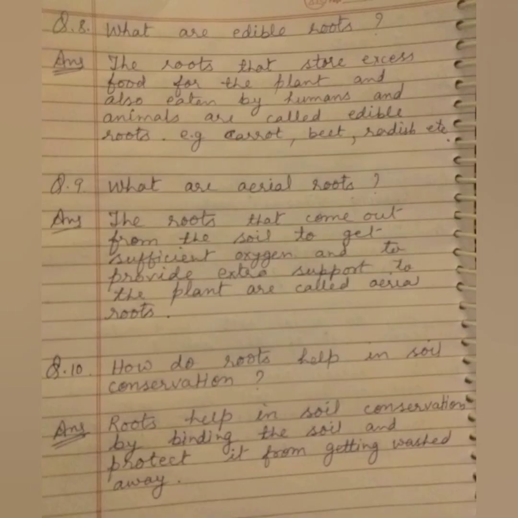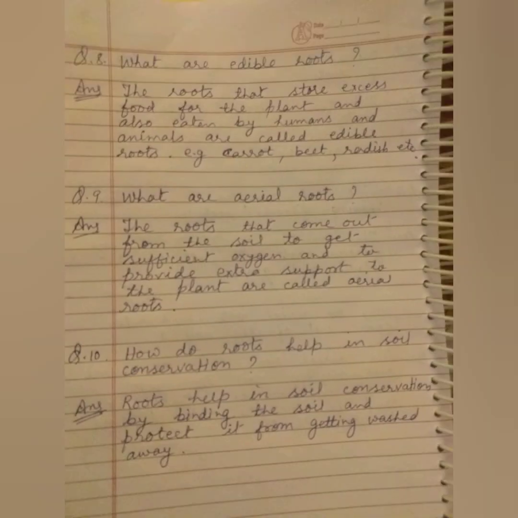Now some extra questions of this chapter are, first is, what are edible roots? The roots that store excess food for the plant and also eaten by humans and animals are called edible roots, like carrot, beet, radish, etc. Next one is, what are aerial roots? The roots that come out from the soil to get sufficient oxygen from the atmosphere and to provide extra support to the plant are called aerial roots.